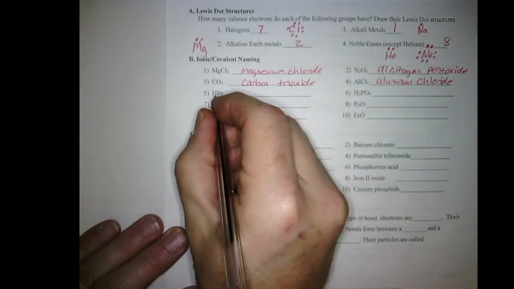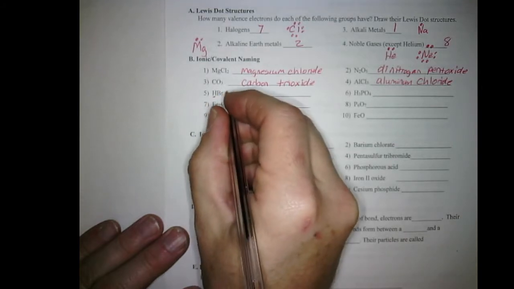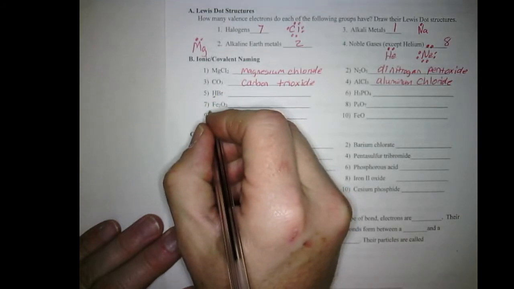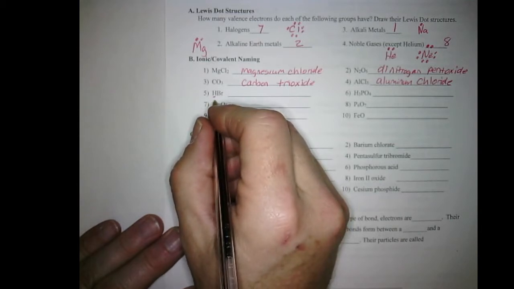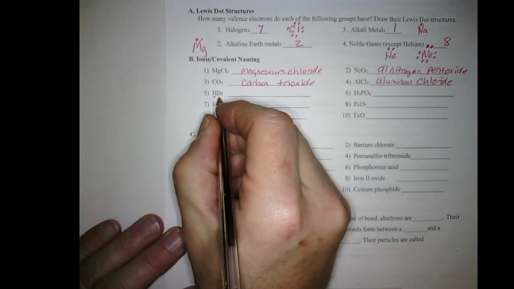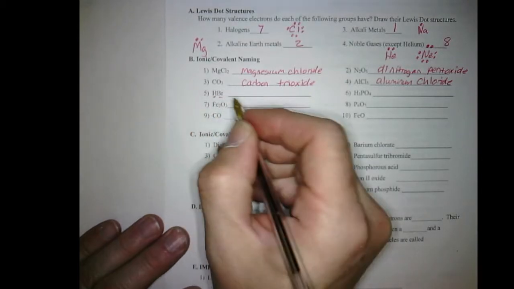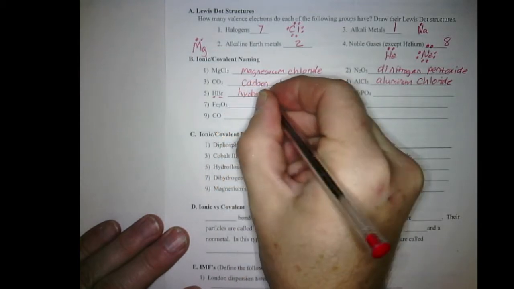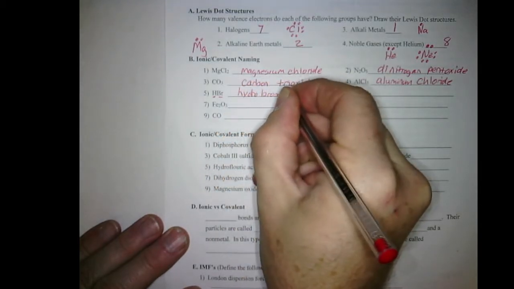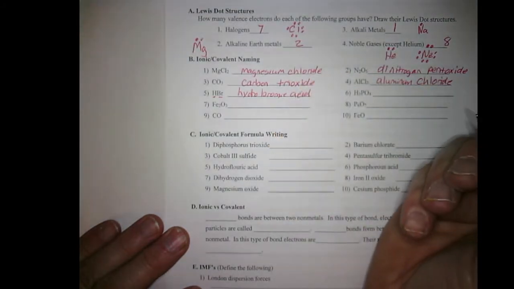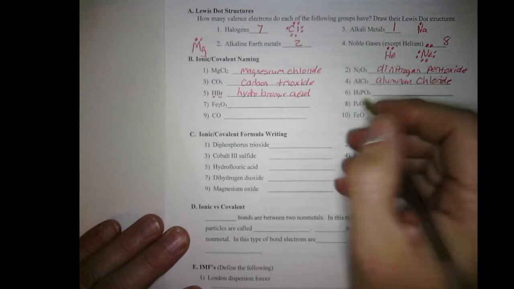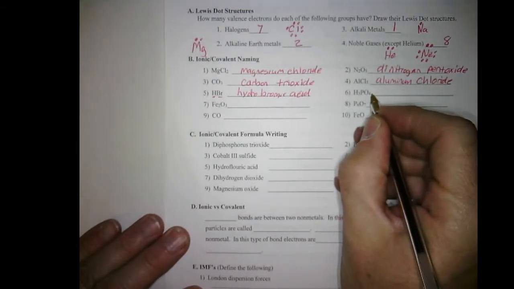HBr. Notice it starts with an H. It does not have a charge. I want to be very careful and recognize that this is an acid. A lot of y'all missed that on the test. This is an acid, and it's a binary acid because the only thing that's there is a hydrogen and the element itself. So this is hydrobromic acid.